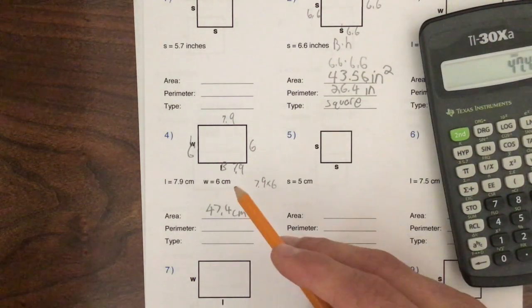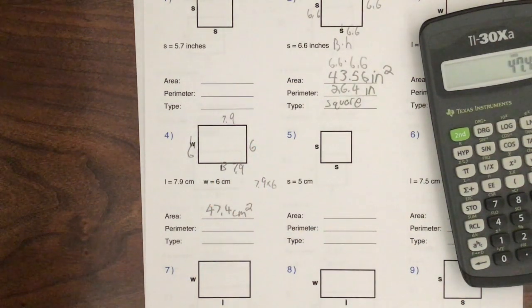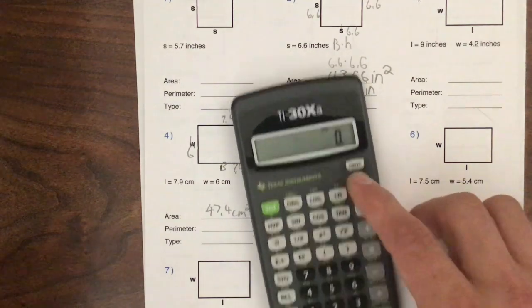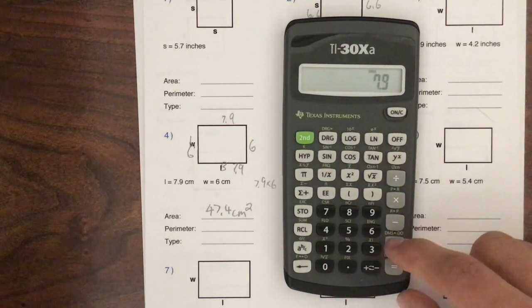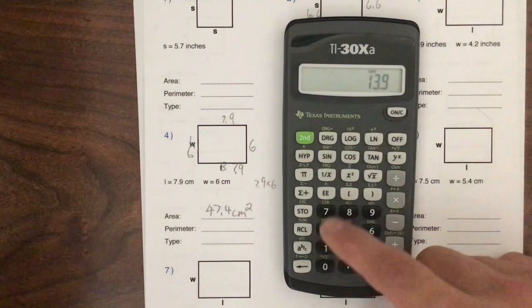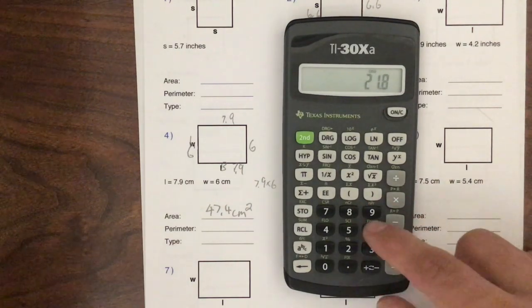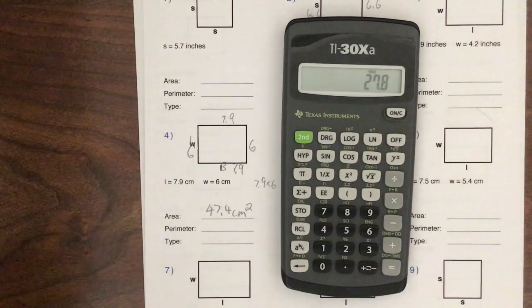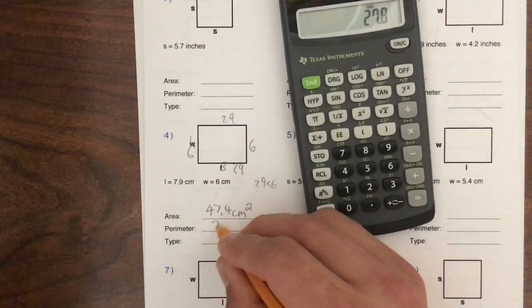So that gives me sides 1, 2, 3, 4. Now I can add them all up. 7.9 plus 6, that's side 2, plus 7.9, that's side 3, plus 6, equals 27.8.